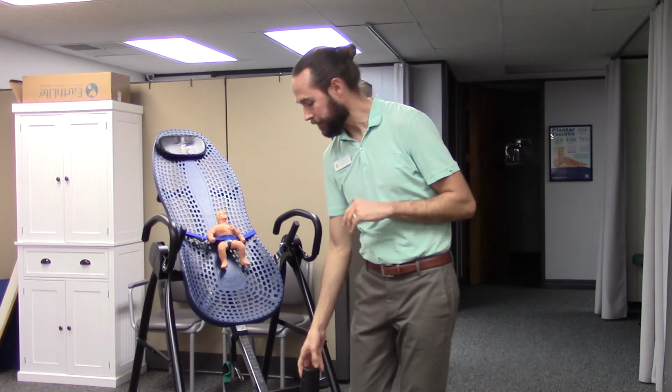And it can depend on your diagnosis too, if it's more of a degenerative joint disease versus a disc disease or a bulging disc, things like that. So do some experimentation with that.